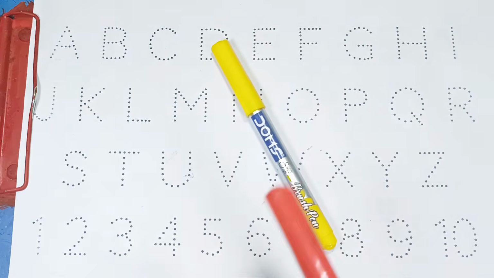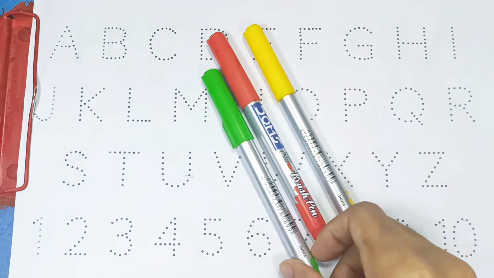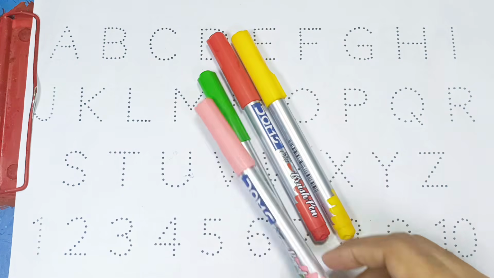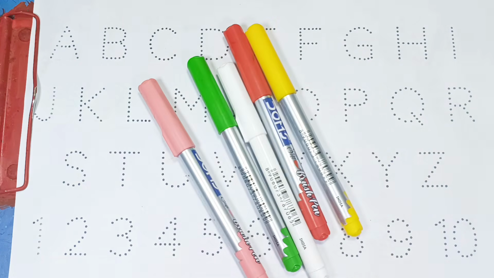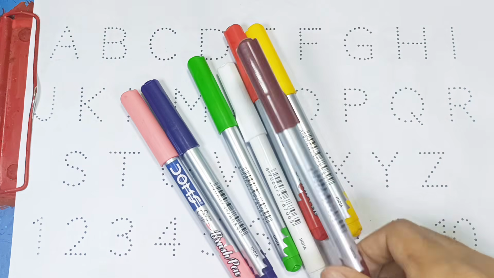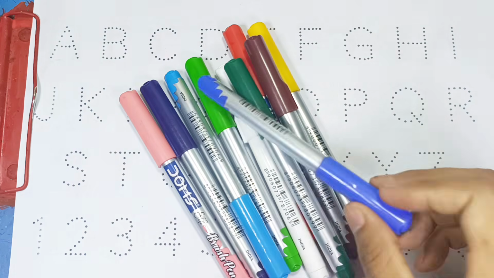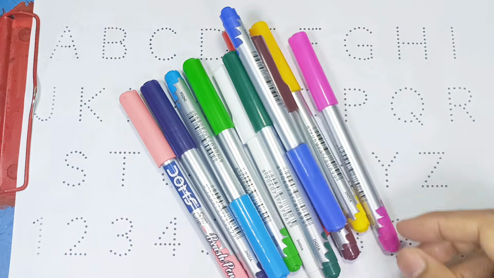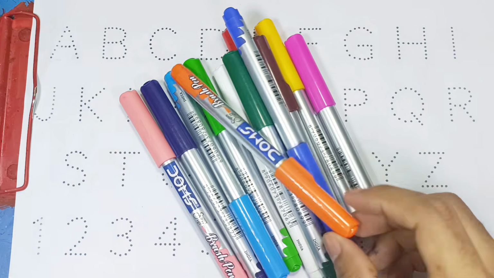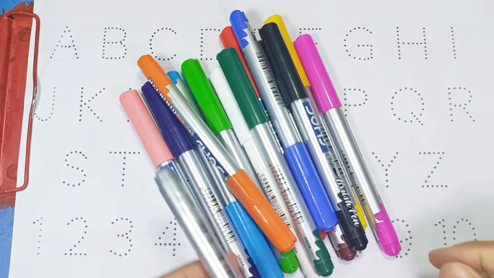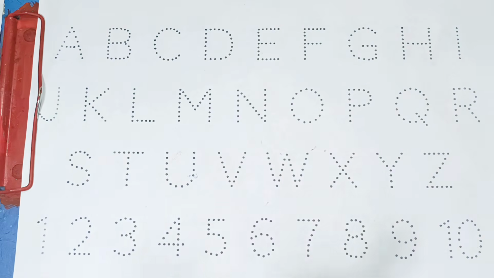Yellow color, red color, light green color, and the next one is light pink color, white color, purple color, brown color, dark green color, sky blue color, dark pink color, and the next one is orange color, black color, and the last one is silver color.